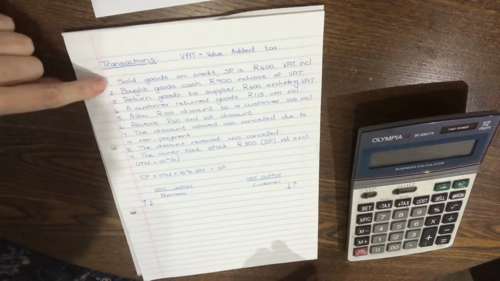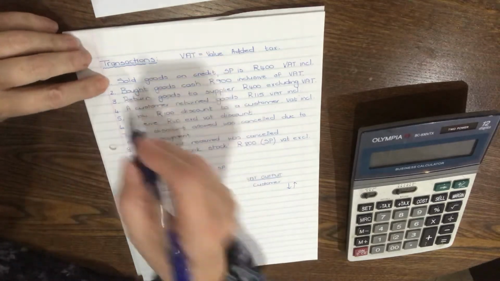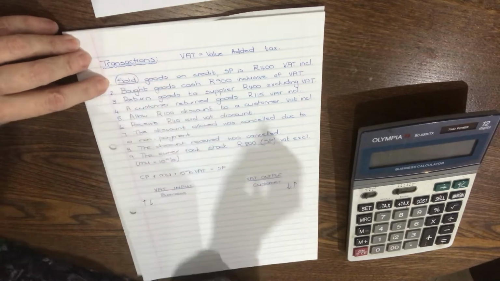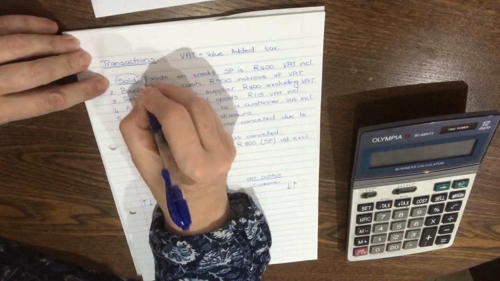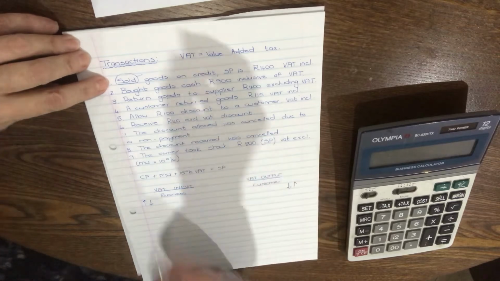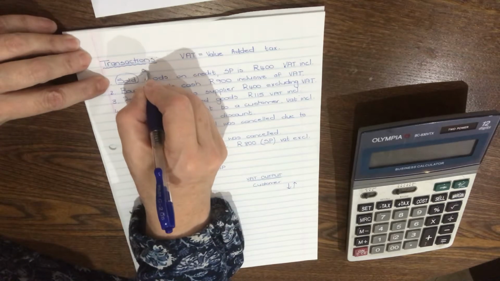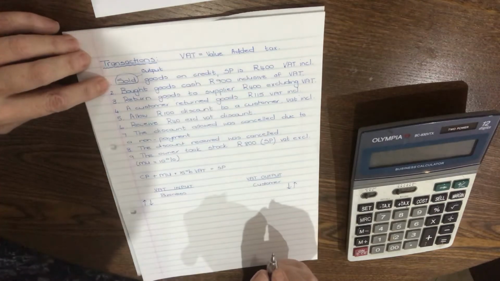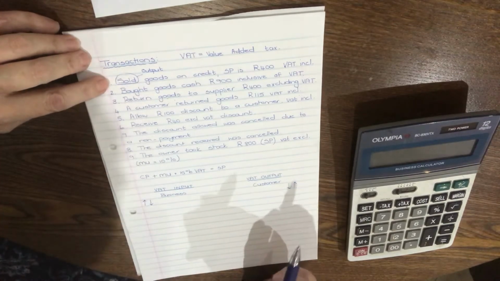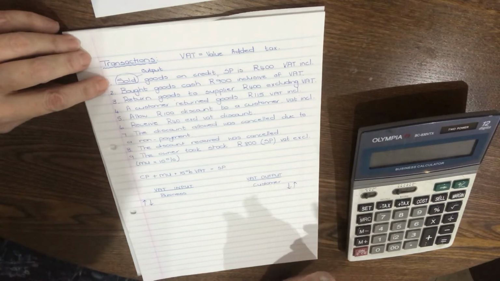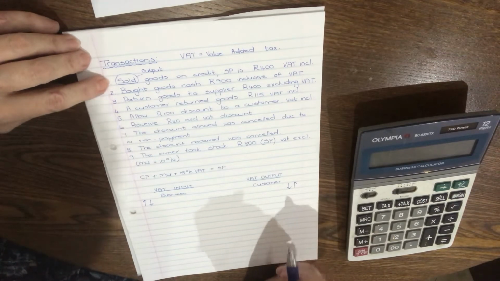Our first transaction is sold goods. Sold goods. So it means we are working with a customer. If we work with a customer, we work with output. So this sold goods to the customer is talking about VAT output. Now the selling price is 400 Rand. So the markup has been included already. And the VAT is inclusive.